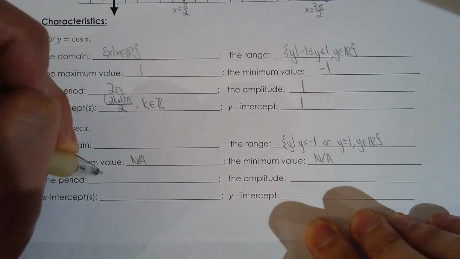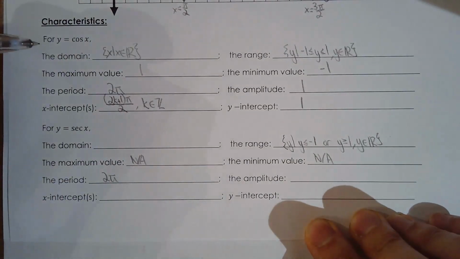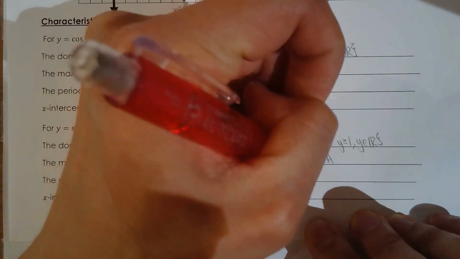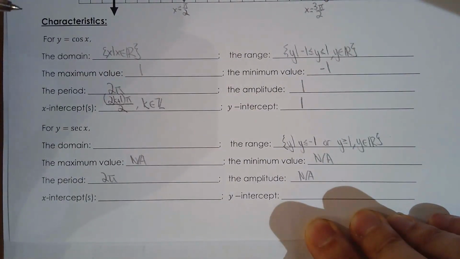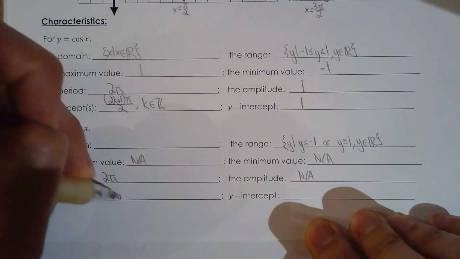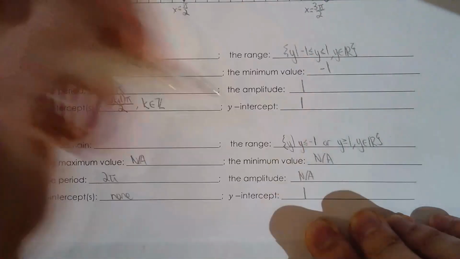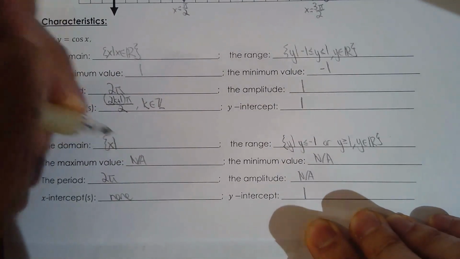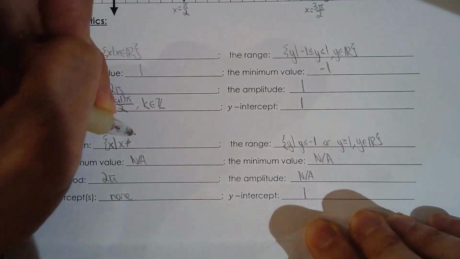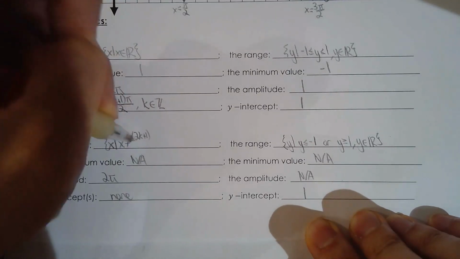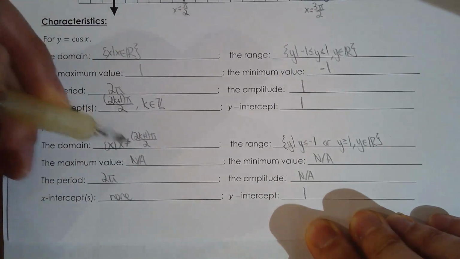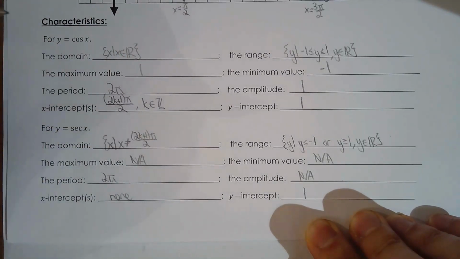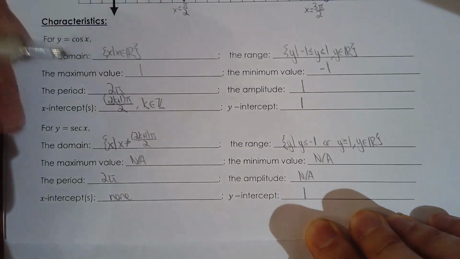Okay, period. You're recycling values from the cosine function, so the period of secant is 2 pi. Amplitude, not applicable. X-intercepts, none. The y-intercept is 1 because reciprocal of 1 is 1. So now domain. You say x cannot be any odd multiple of pi over 2, because those are where the zeros of the cosine function take place, and reciprocal of 0 is undefined.